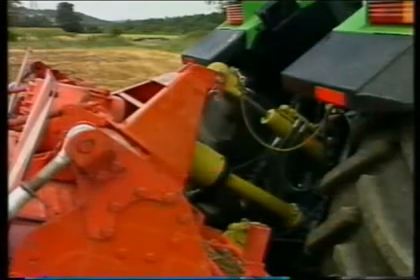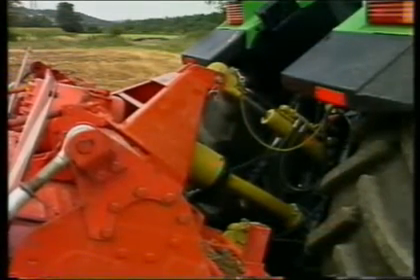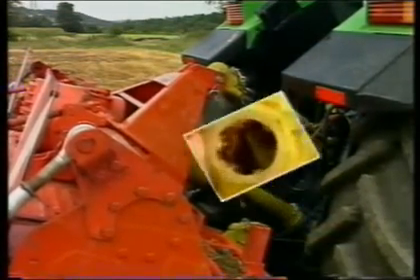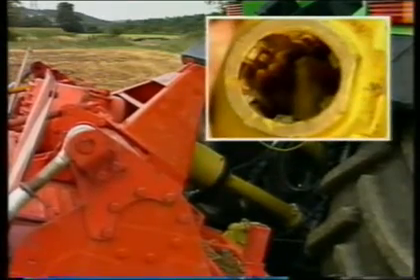Typical uses are trailed implements attached via a long drawbar hitch or tractor drawbar, such as balers, trailed forage harvesters, and trailed swathers.